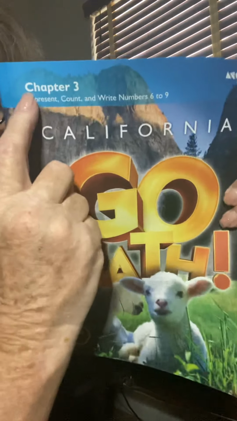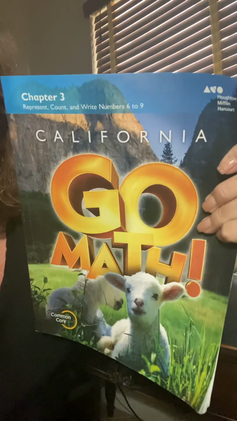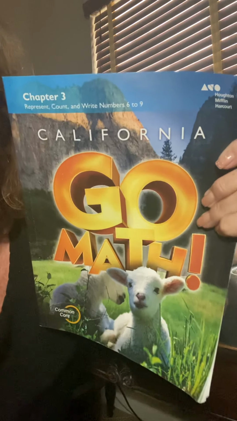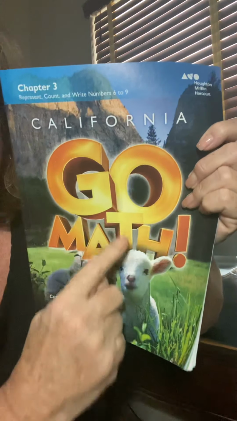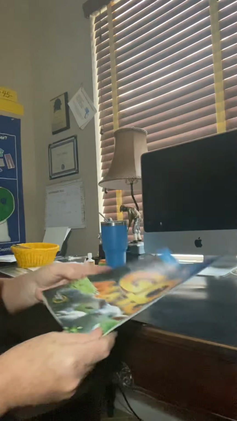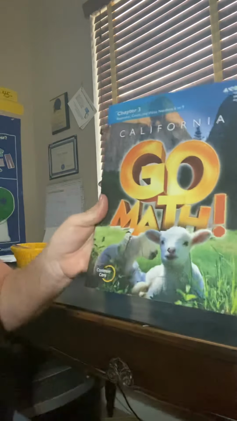Okay, so you're looking for chapter 3 on the front. It says represent, count, and write numbers 6 to 9. Those are the ones that we've just spent the last few weeks on. This is the California Go Math. This is our district approved curriculum. Aren't those cute little sheep on there?